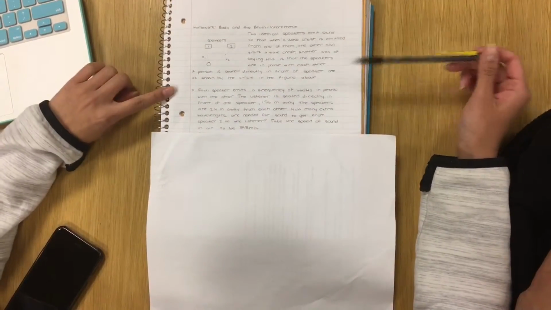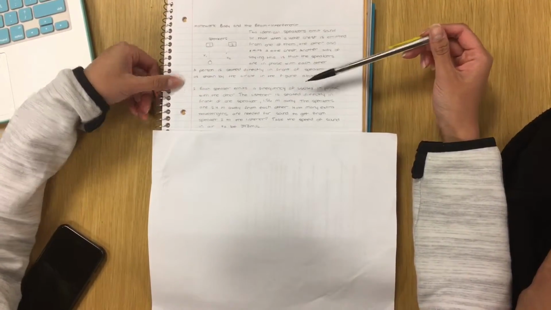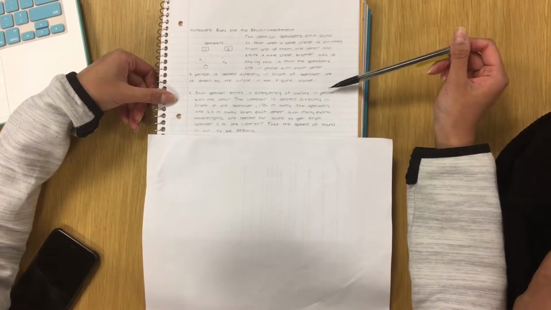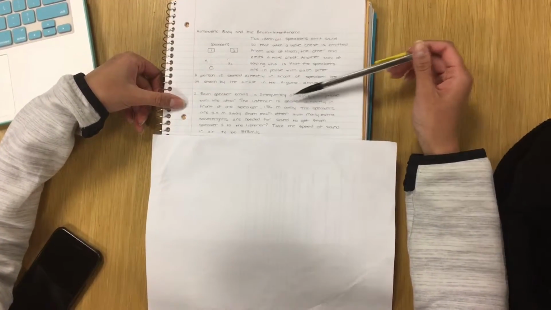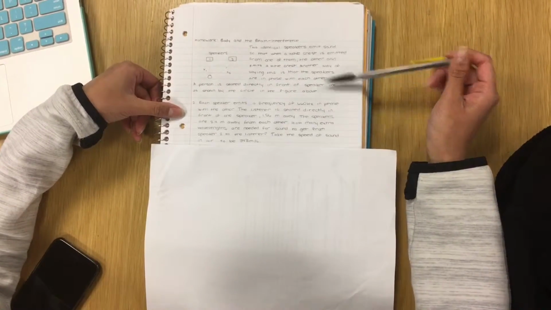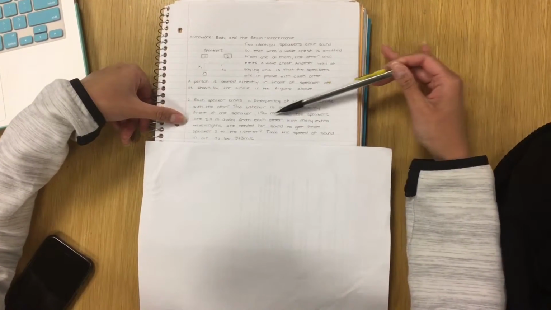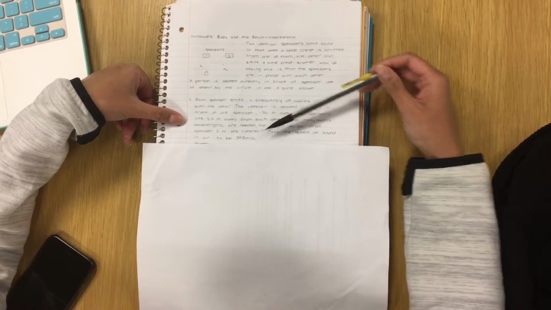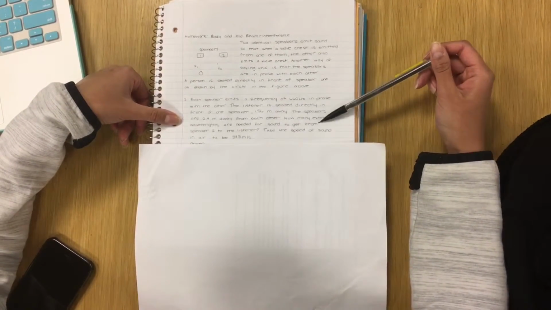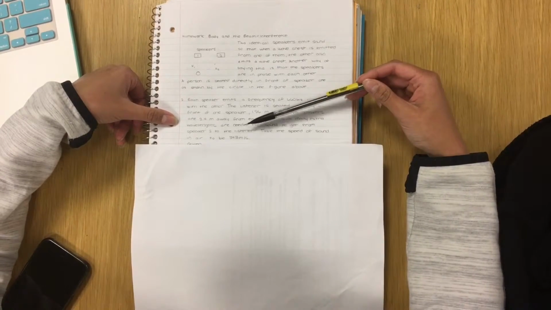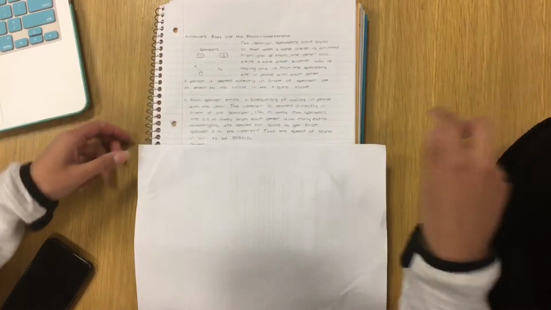So I did question number 2 of this section, which states each speaker emits a frequency of 660 hertz in phase with the other. The listener is seated directly in front of the speaker, 1.56 meters away. The speakers are 2.4 meters away from each other. How many extra wavelengths are needed for sound to get from speaker 2 to the listener? Take the speed of sound in air to be 343 meters per second.